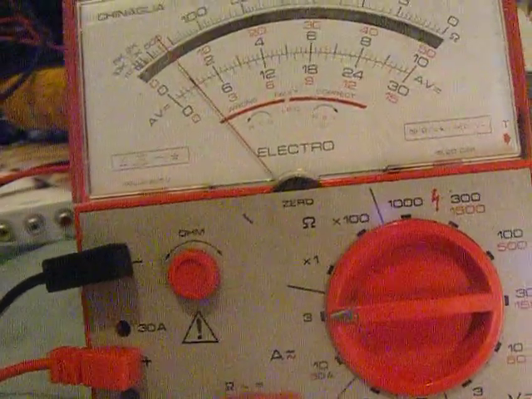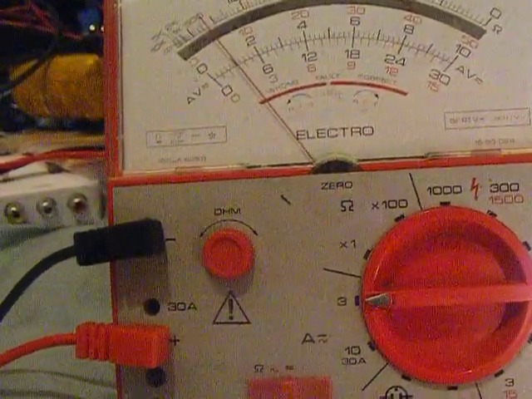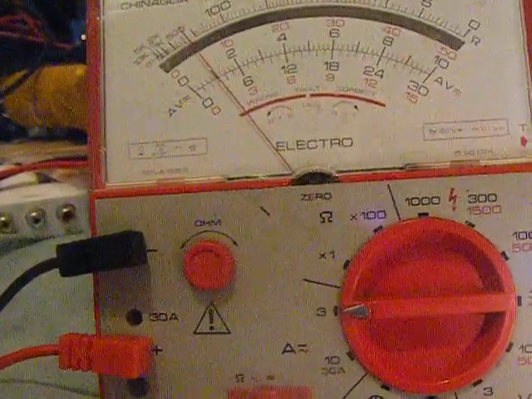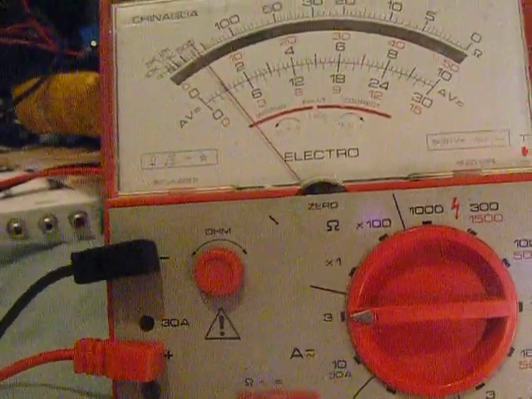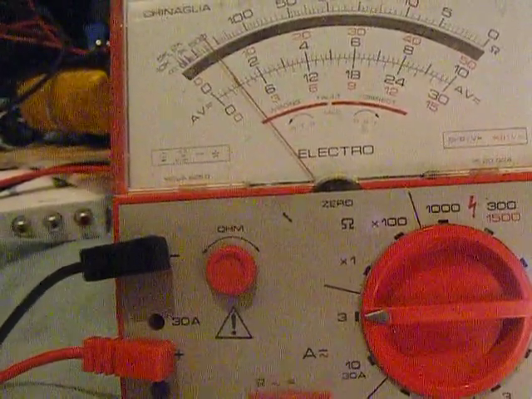Now this is an MR16. One other point I want to make about MR16s, they're 12 volt lamps. You can use them AC or DC, but the problem is that you can get fluctuation if these are used on a solar system.